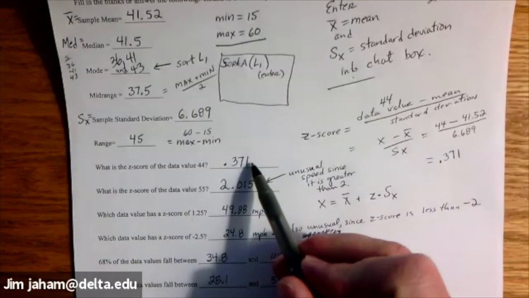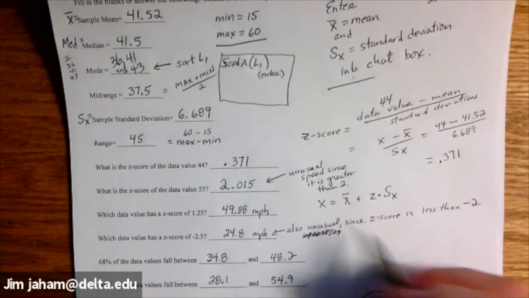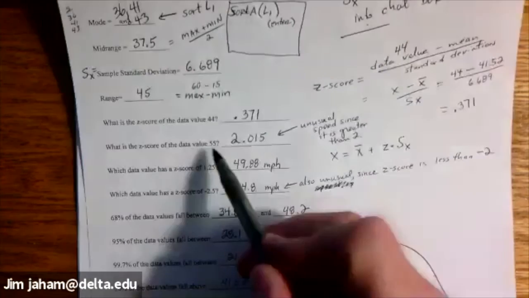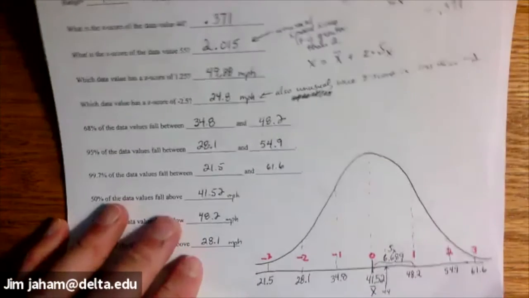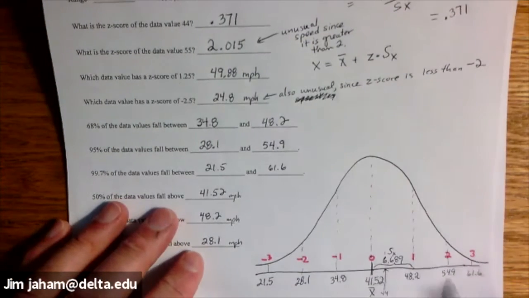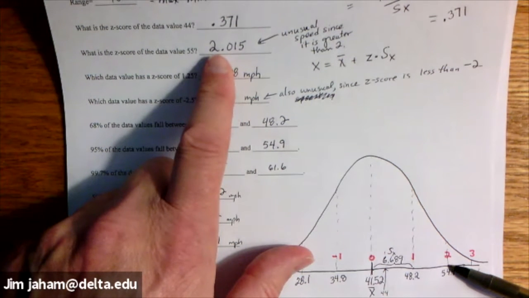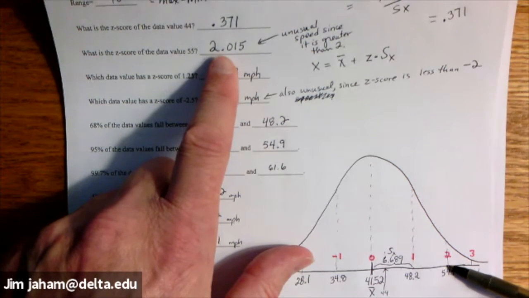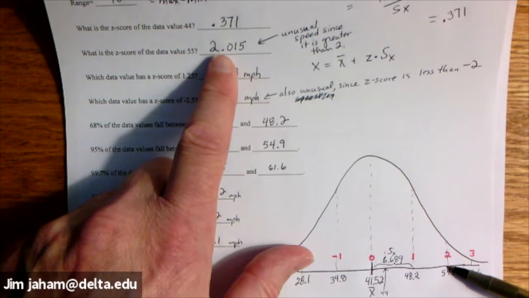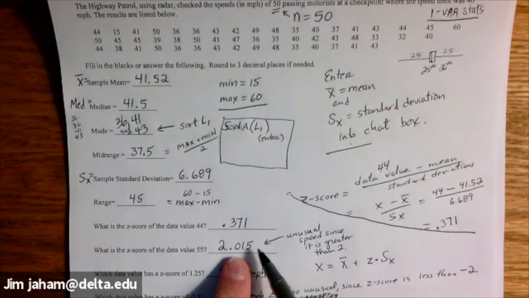And we did this z-score here. Z-score of 55. Just going to go down here to estimate it. Well, here's 54.9. 55 is just a little bit to the right of that, so just a little bit bigger than 2. And you can see that when I actually calculated it using the formula, I got something just a little bit bigger than 2.